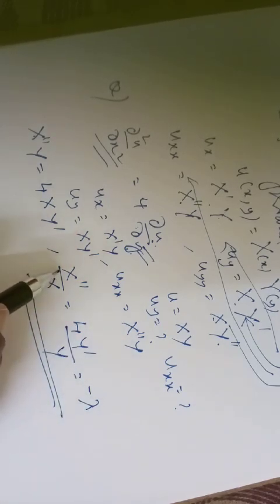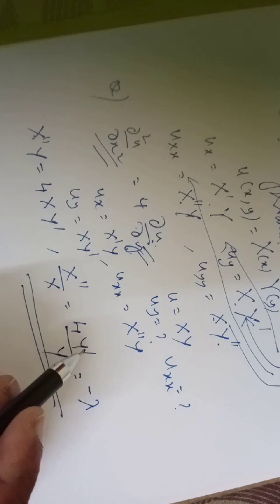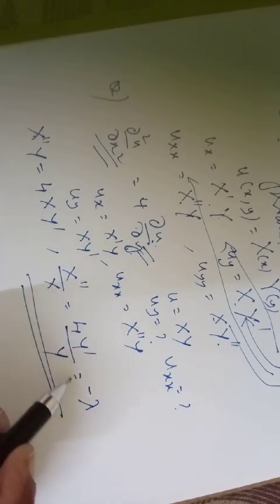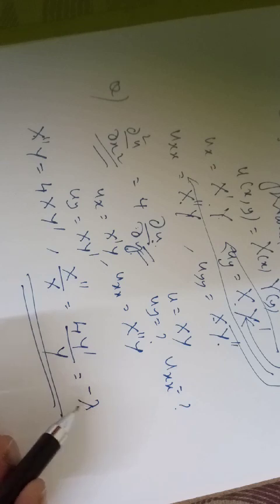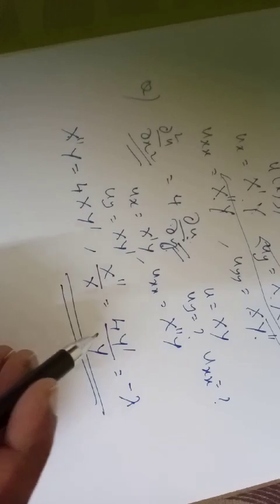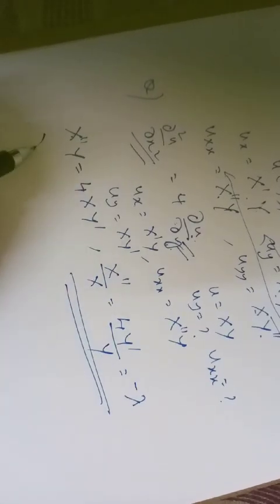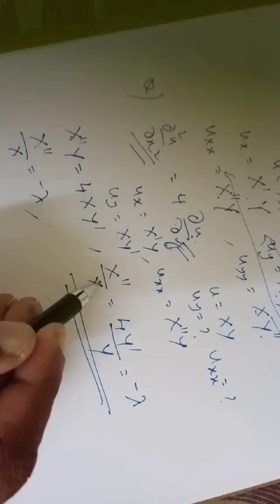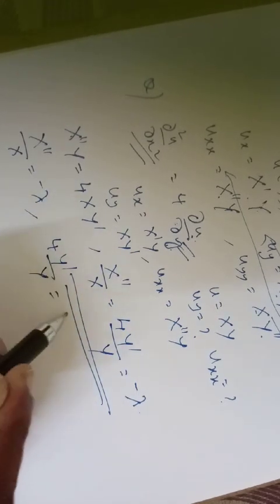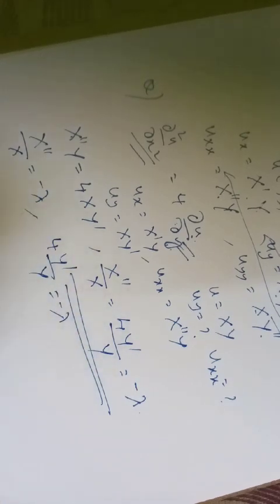A function of x is never equal to a function of y unless they are constants. Therefore, we take that common value as a constant, minus lambda. Now we have two equations: X double dash by X equal to minus lambda, and the other is 4Y dash by Y equal to minus lambda.